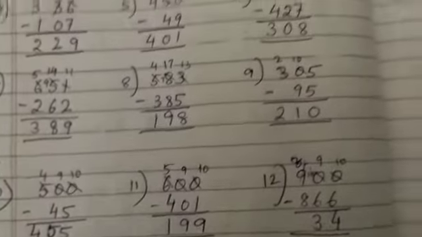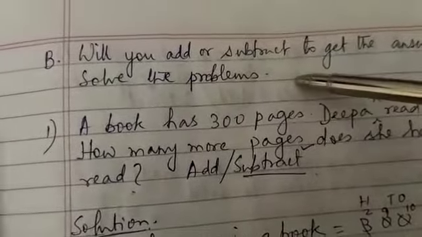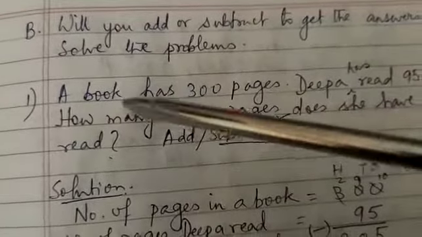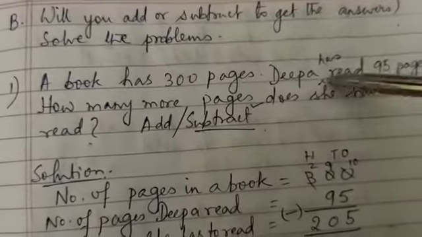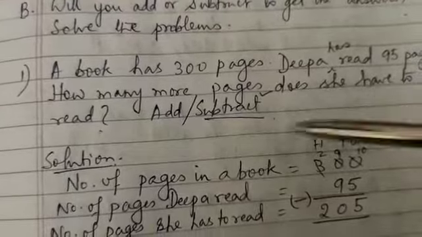Now let us see exercise B. Will you add or subtract to get the answer? Solve the problems. Number 1. A book has 300 pages. Deepa has read 95 pages. How many more pages does she have to read?